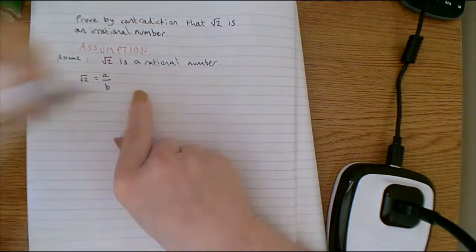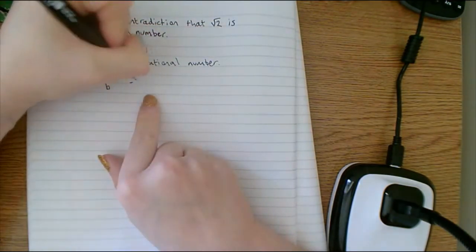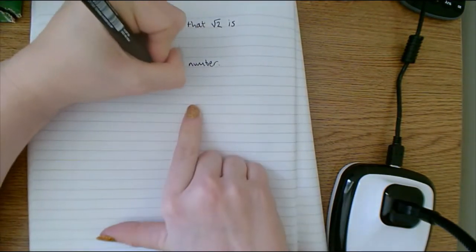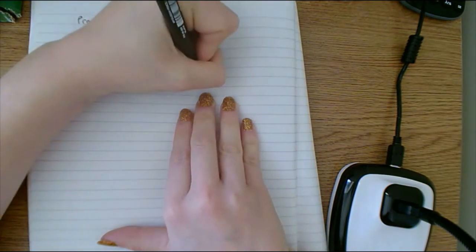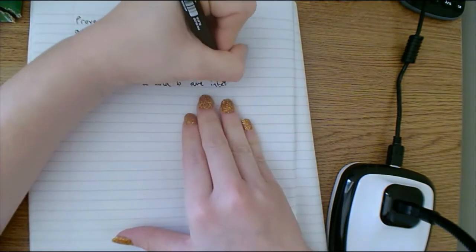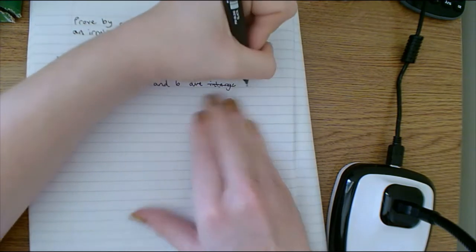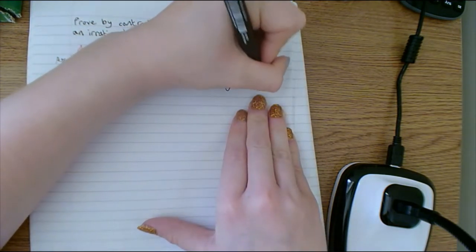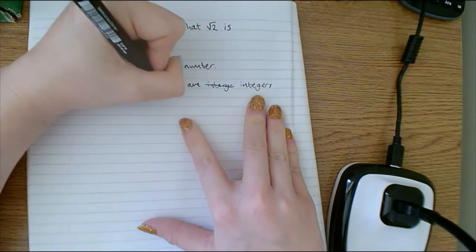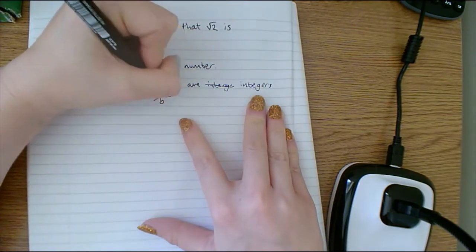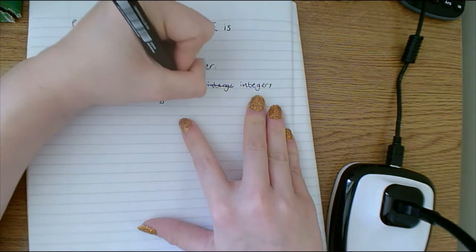And two things would need to be the case here. a and b would be integers, and a over b is in its simplest form.